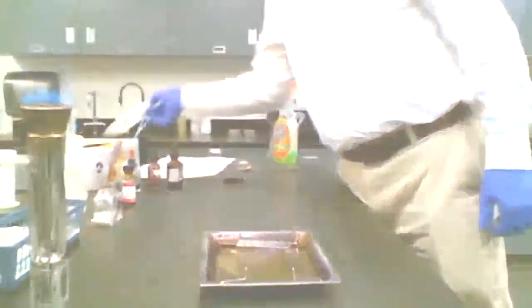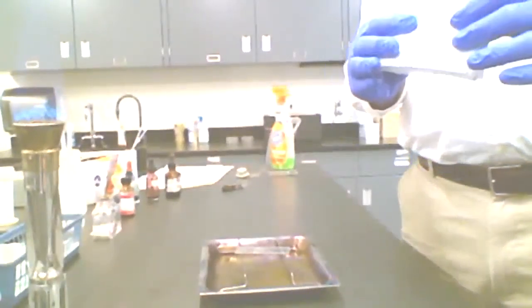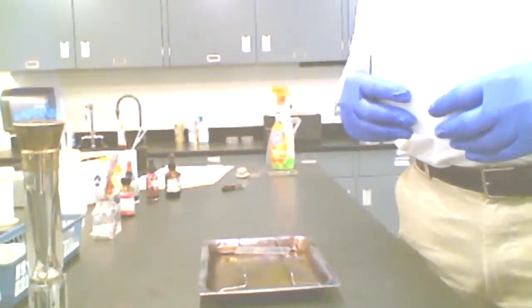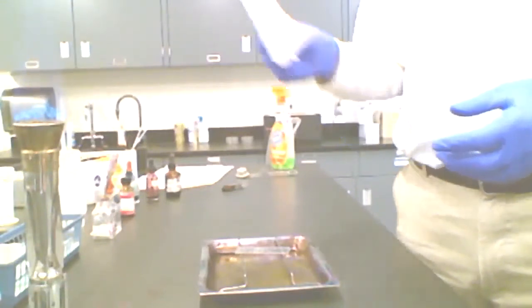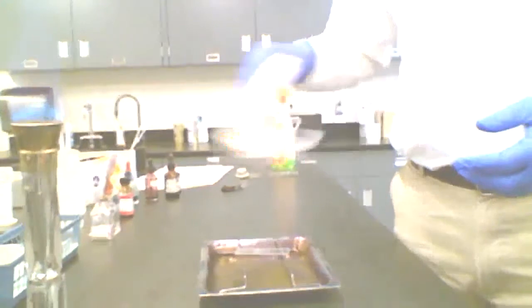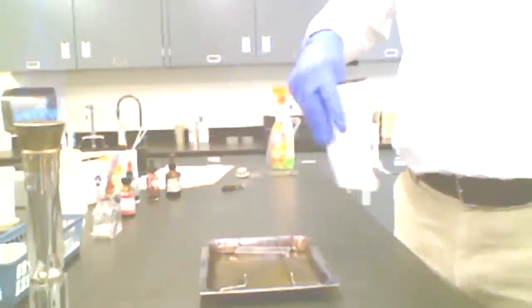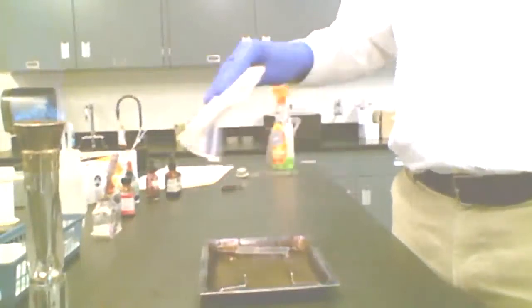Generally you can just leave it sit there, or if you want to expedite things, you can actually wave some bibulous paper. This is a paper that we use when we soak up excess stain and fluids on slides later. We can use that as a little fan to dry that smear, and it has to be entirely air dried. There can't be any liquid water left there.